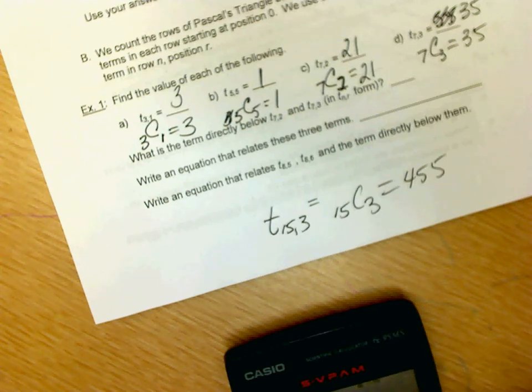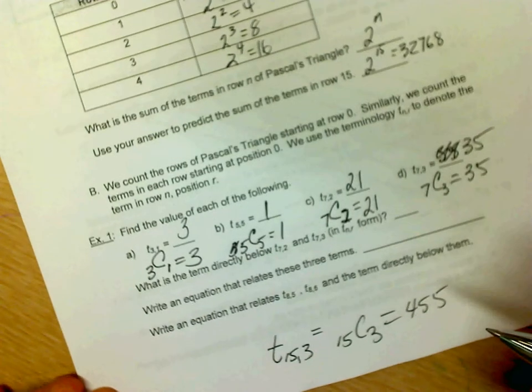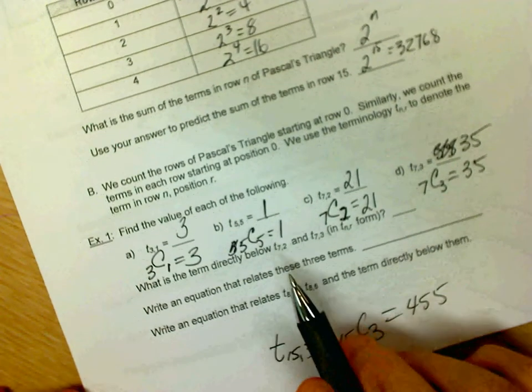I think it's in data. No. Probability. There, it's there. Okay, so you would go 15, probability, move it over, enter, 3. Are we good with the calculators?